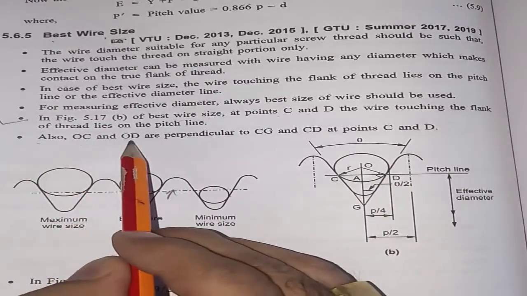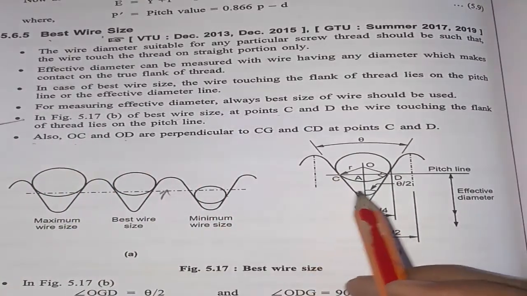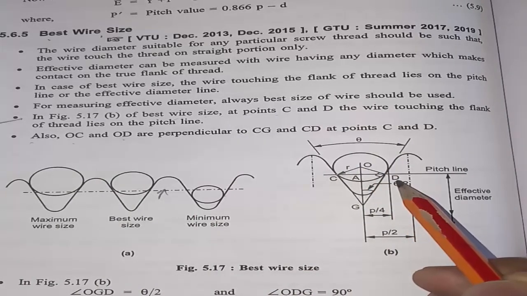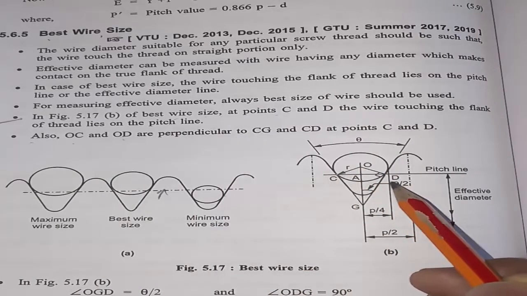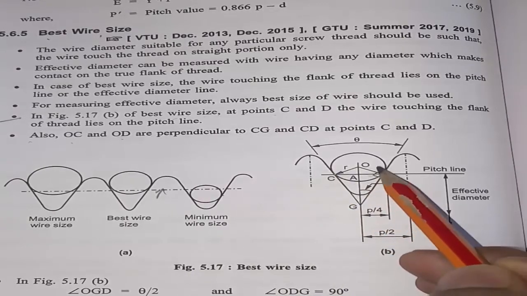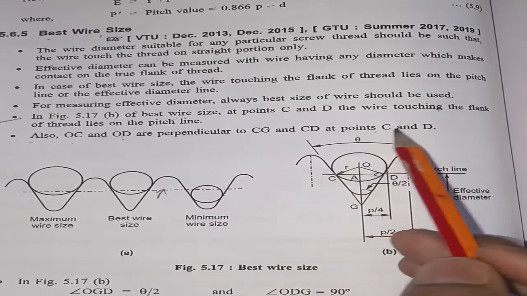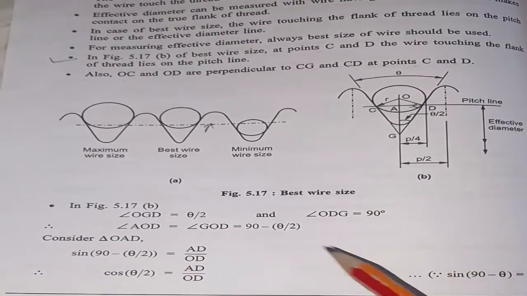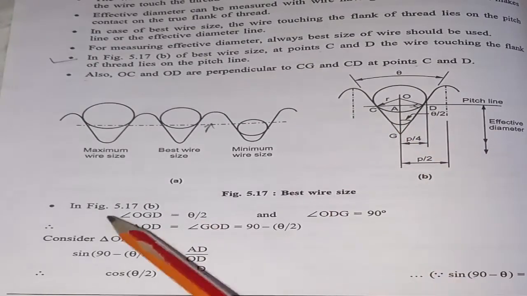Also, OC and OD are perpendicular to CG. Okay, so here you can see this is a perpendicular, right? At points C and D. Now here some calculations are given by this figure.